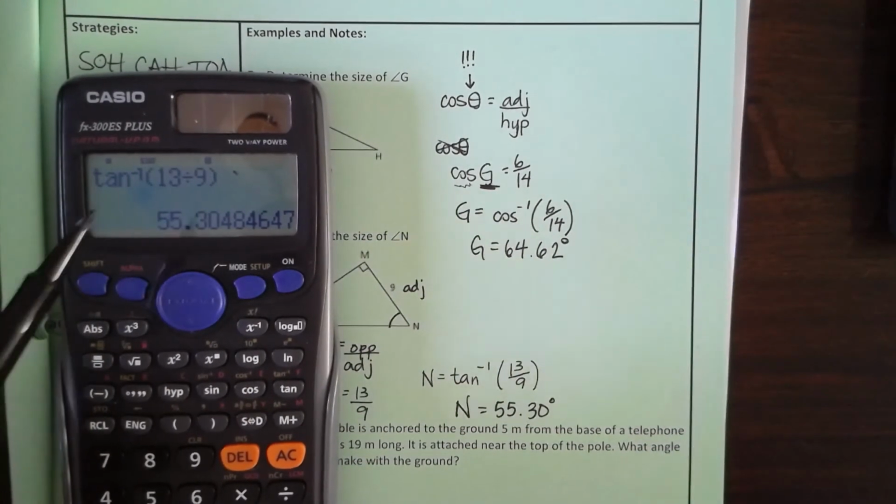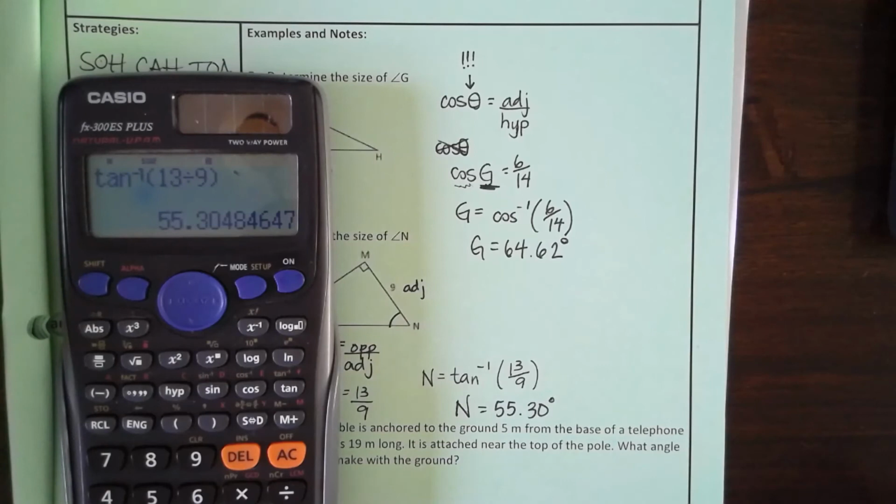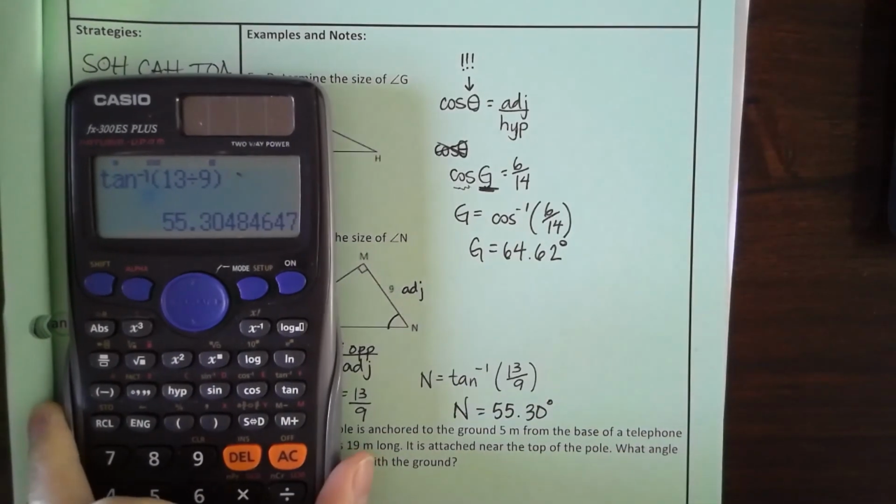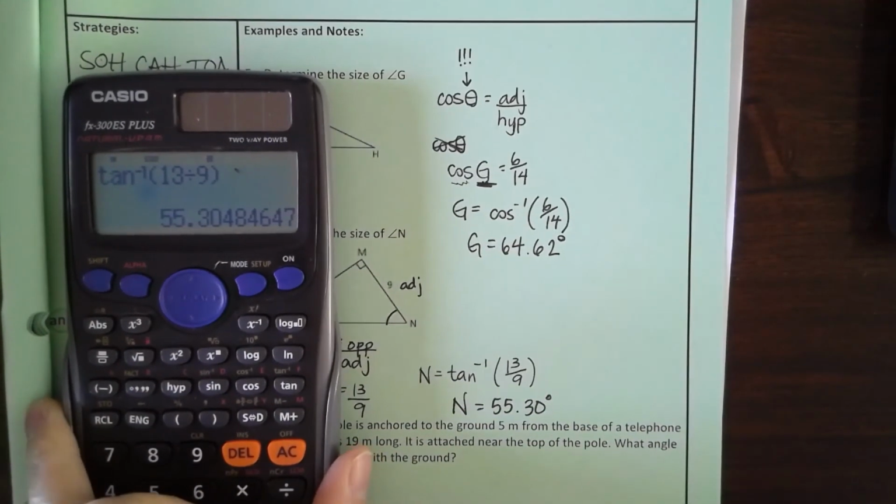Again, you want to make sure you're in degree mode, and you want to make sure that you're using inverse tan because we're looking for an angle size. We use just straight tan when we're looking for a side length, but inverse tan for an angle size.